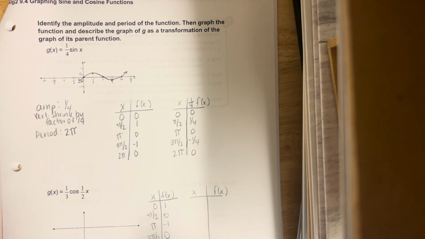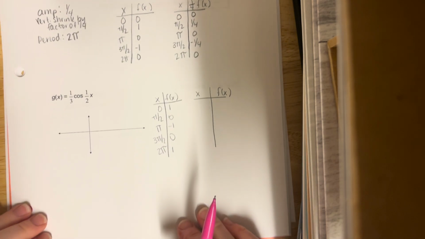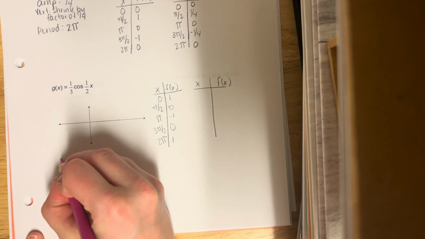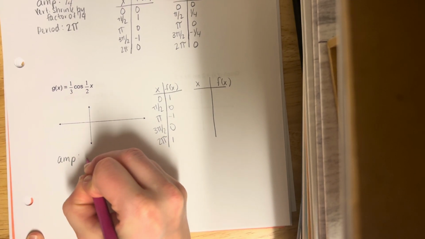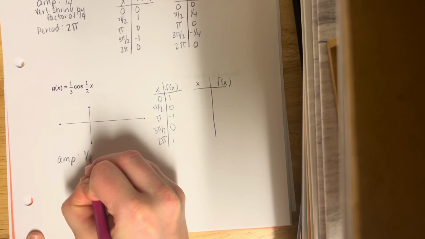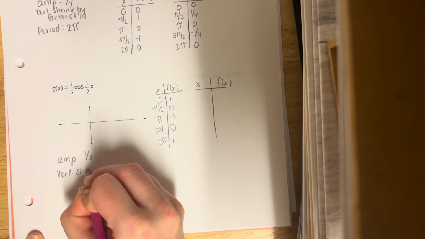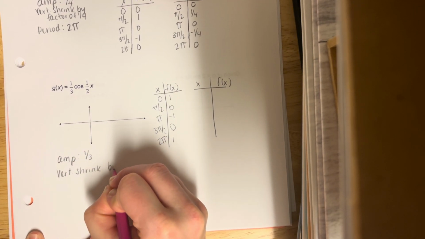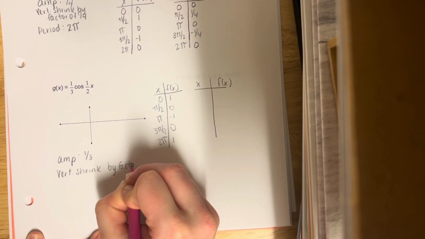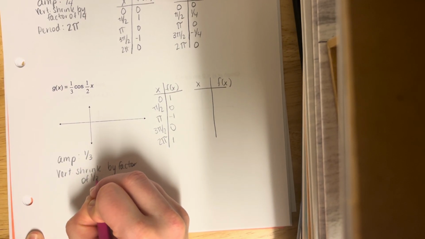Okay. All right, looking now at cosine. Our amplitude is 1/3, which means that we have another vertical shrink by a factor of 1/3.